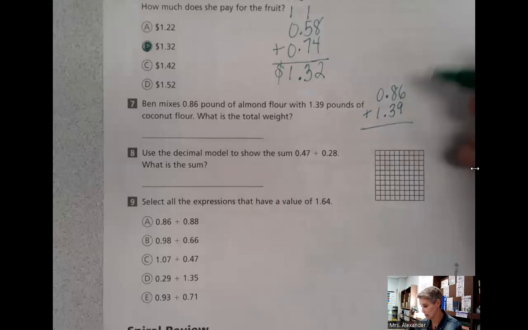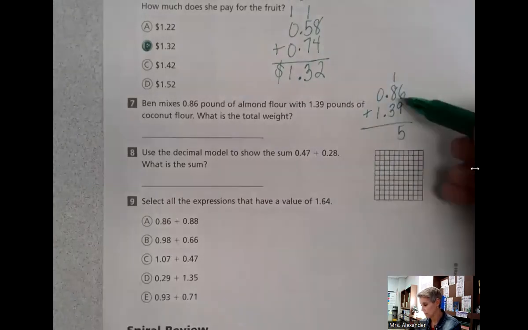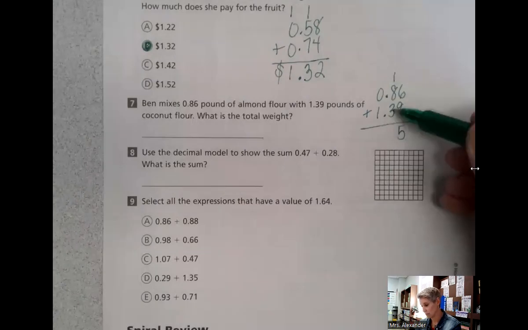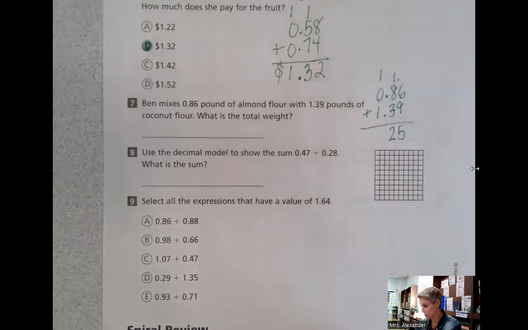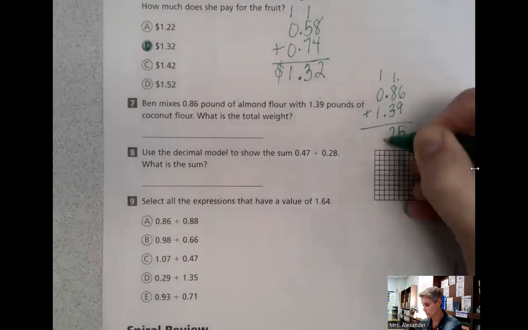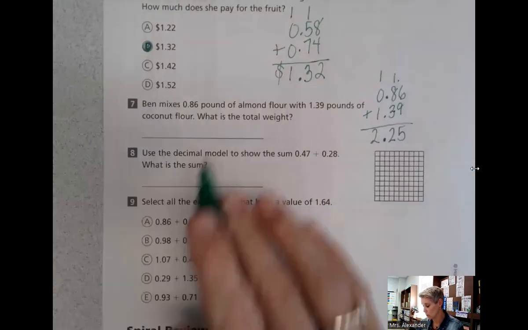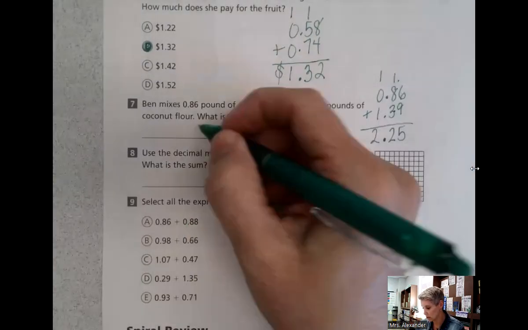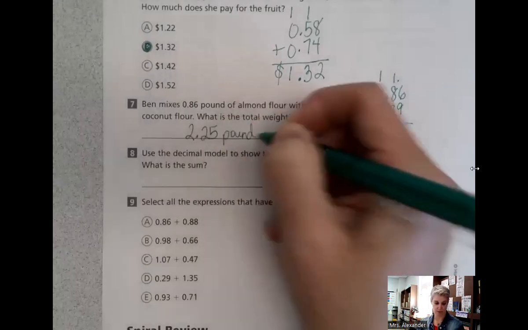6 plus 9 is 15. I have to regroup that one. 8 plus 3 is 11, plus the one we regrouped is 12. I'll regroup. I'm going to go back and drop down my decimal. 1 plus 0 plus 1 is 2. So what is the total weight? 2 and 25 hundredths of a pound.